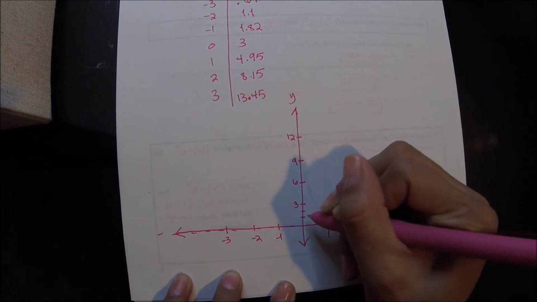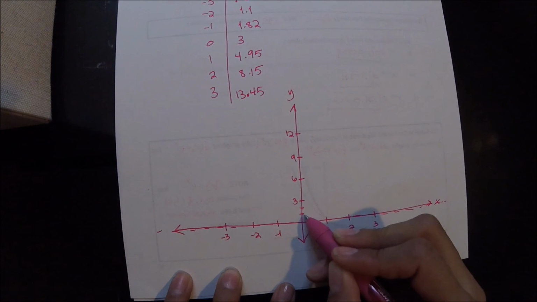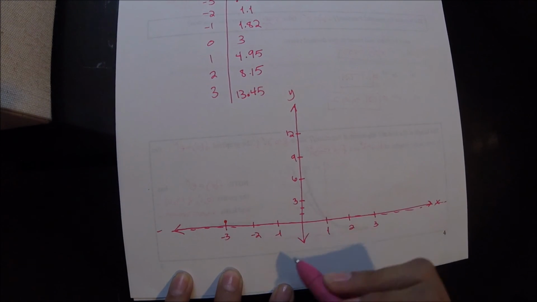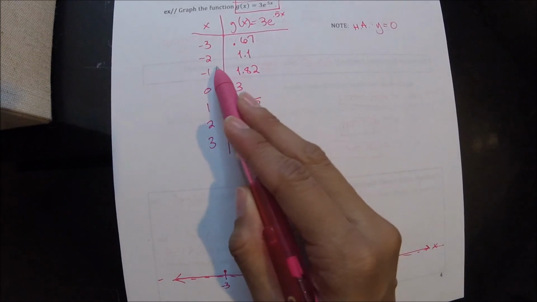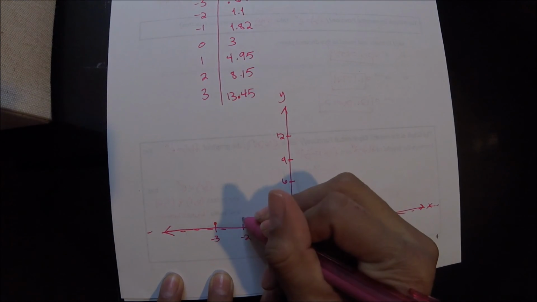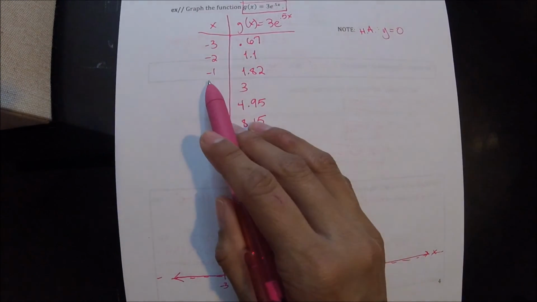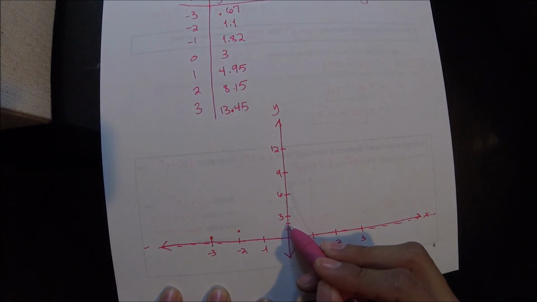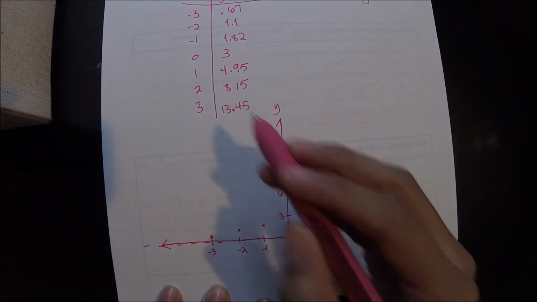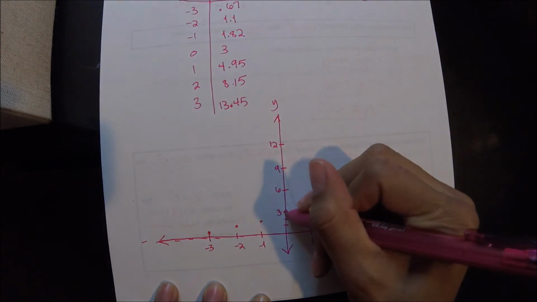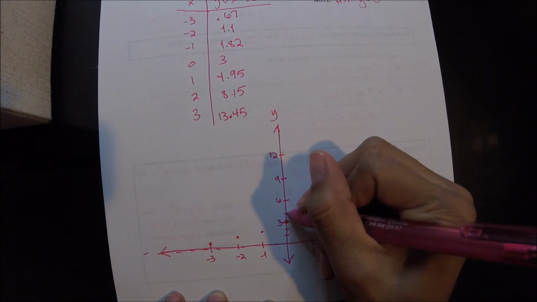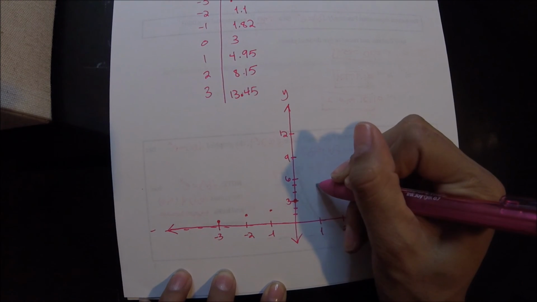So this is 1, 2, 3, so it's going to be a little bit below that. Maybe about there. And then I'm plugging in -2 and up 1.1. So that's maybe about there. Plugging in -1, we get almost 2. A little higher. Plugging in 0, we get 3. Plugging in 1, we get almost 5. So 4, 5 might be about there.